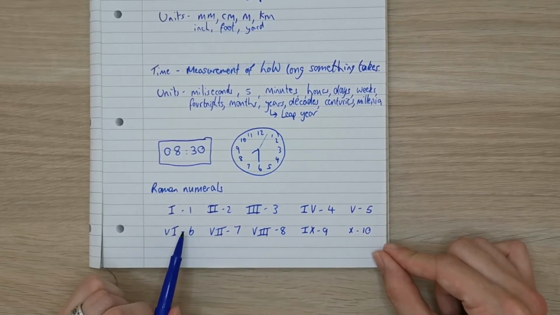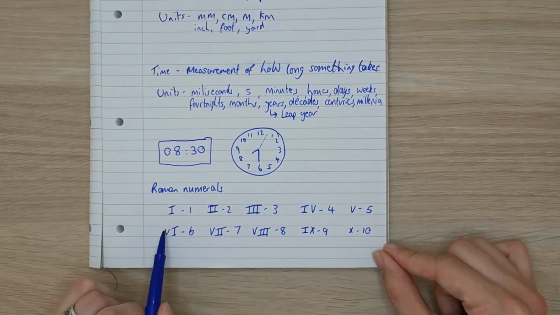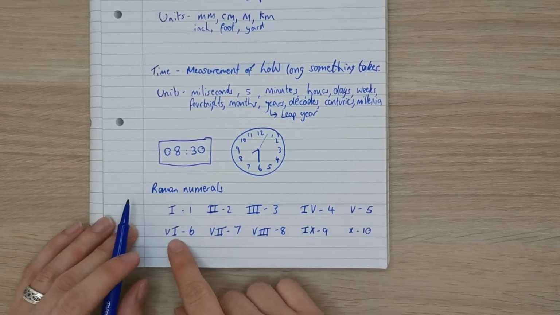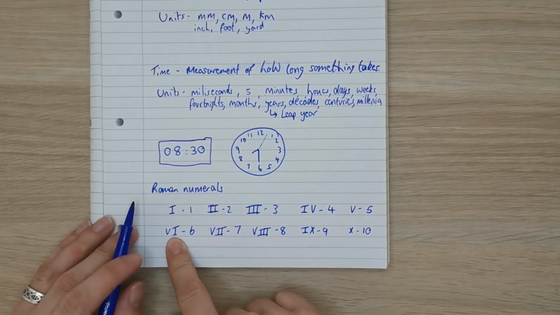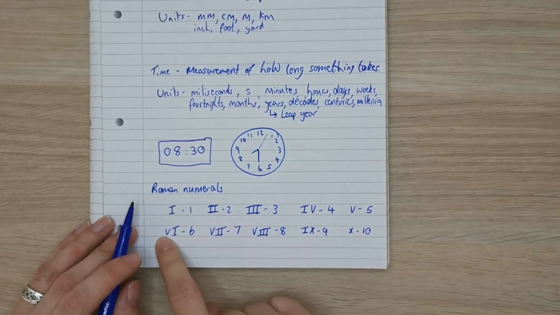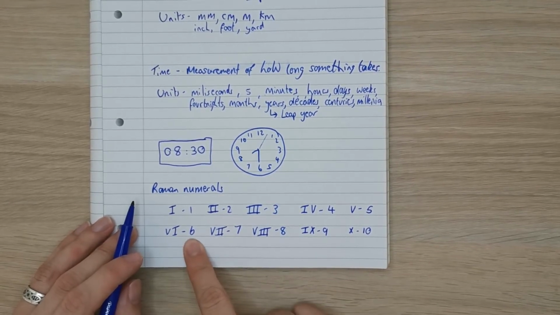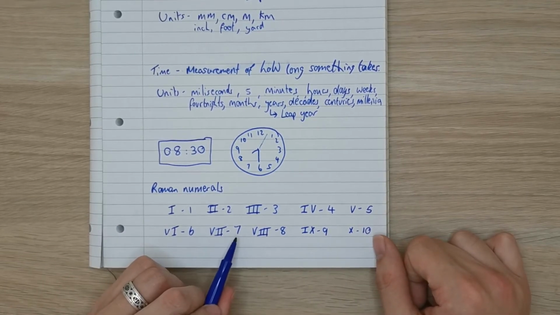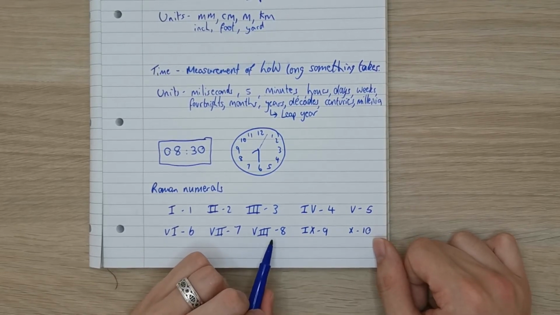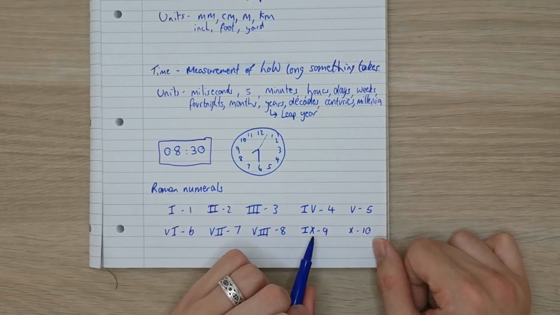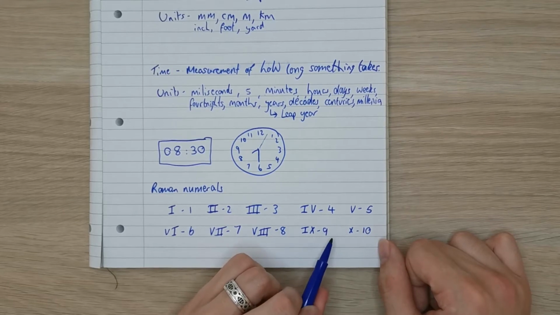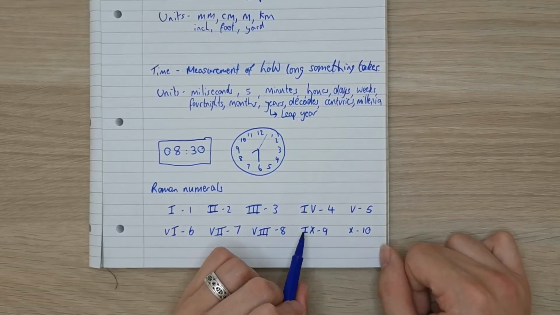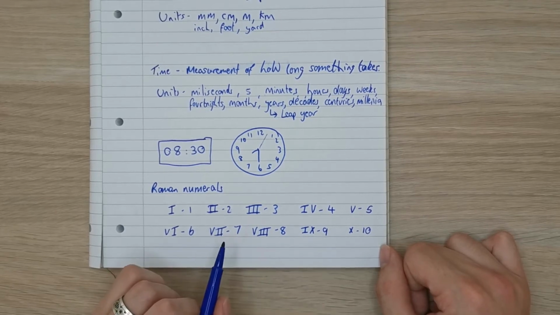VI is 6, 1 after 5, which is 6. But this I is symbolising 1. V is 5, 1 after 5 is 6. VII, 2 after 5 is 7. 5 plus 2 is 7. 5 plus 3 is 8. IX, 1 before X, 1 before 10 is 9. X is 10, 1 before X is 9.